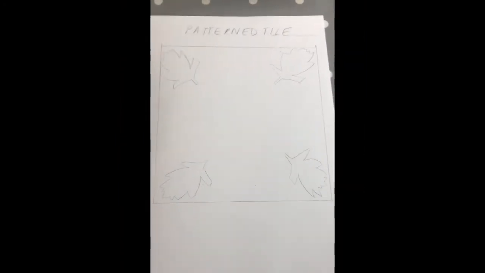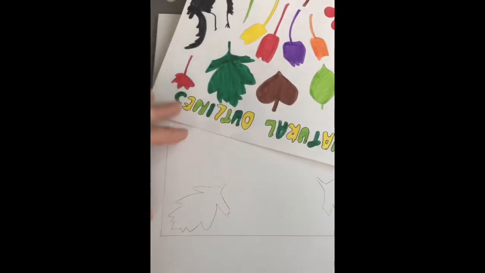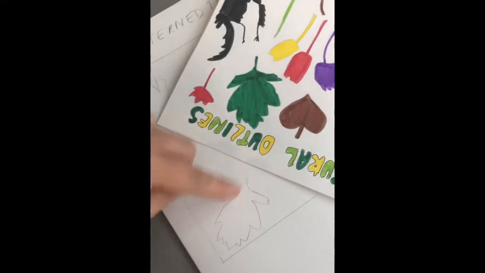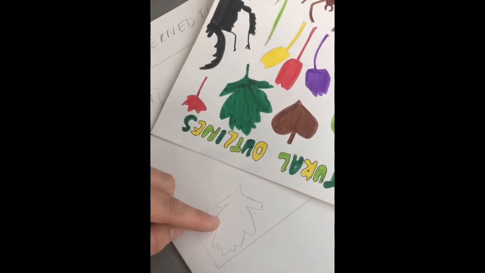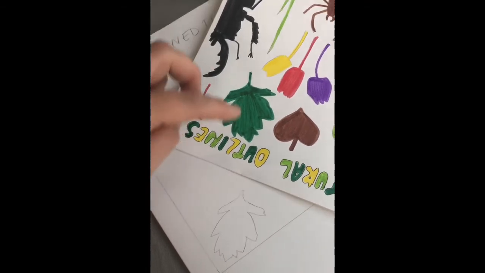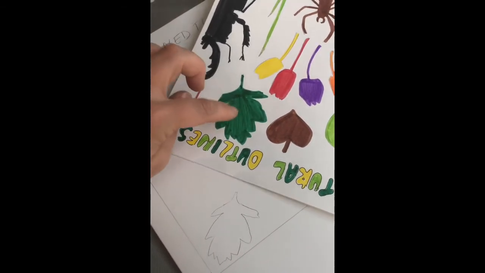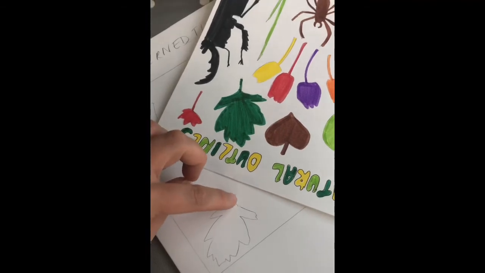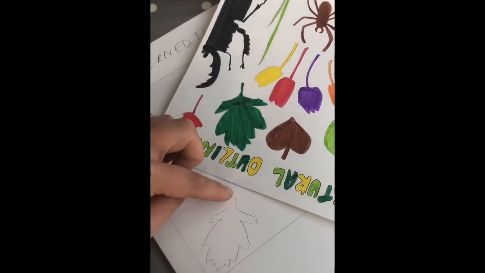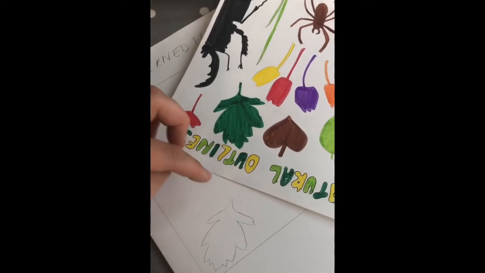So I've just added in my leaf, and what I've done is I've used my green leaf here, and I've turned it upside down when I've drawn it, which you can see here. Now it's not a perfect copy, I'm aware of that, so I need to improve that. I wanted to show you the method, so I turned it upside down and I had the point, or the stalk of the leaf pointing into the centre of the tile.